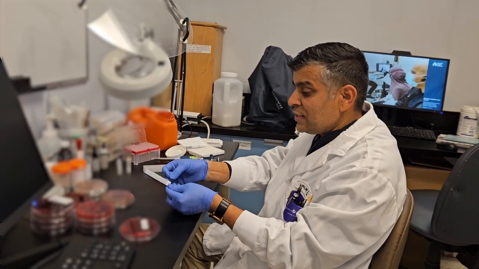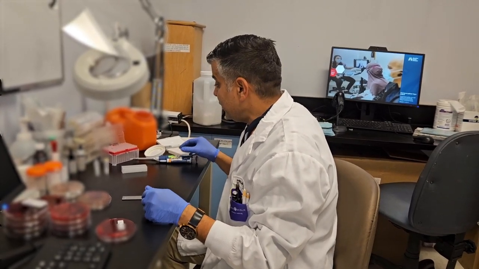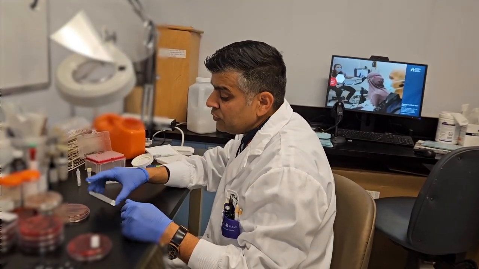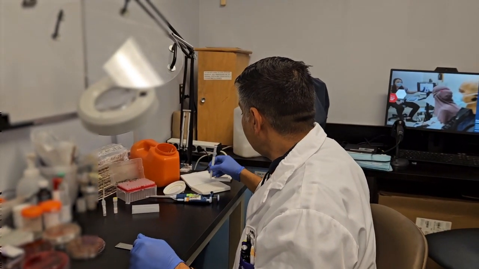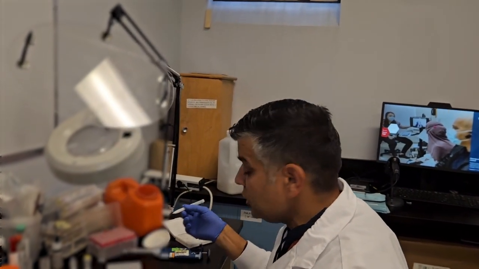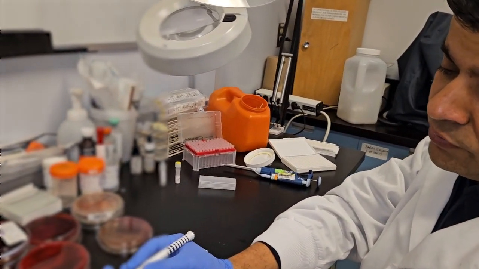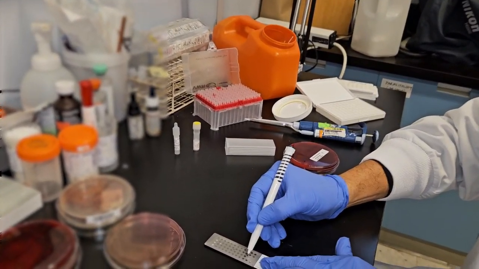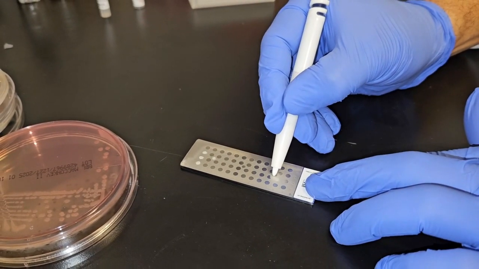So you can do groups of 16 at one time, and this has 3 groups. Now I'm going to do the third group. The first and second were already used up. To do that, first you need to do the control spot of E. coli. So this is my E. coli, and I'm going to smear it on my control area for the third group of 16 spots.